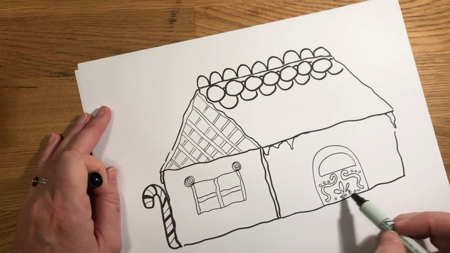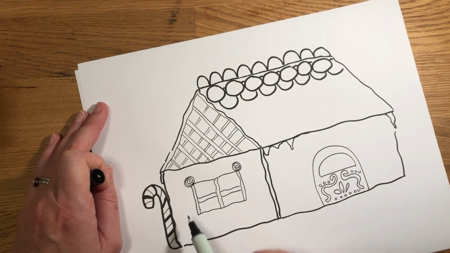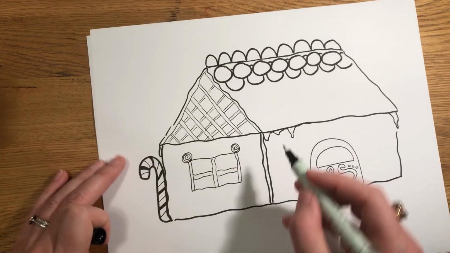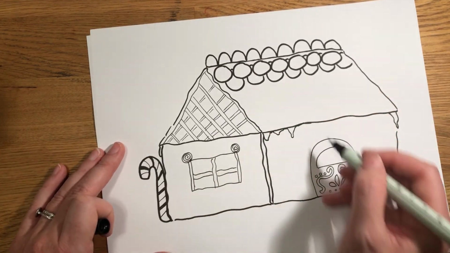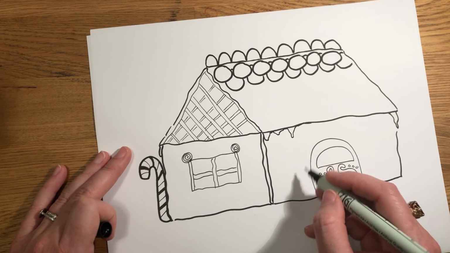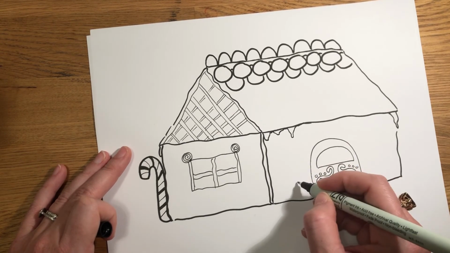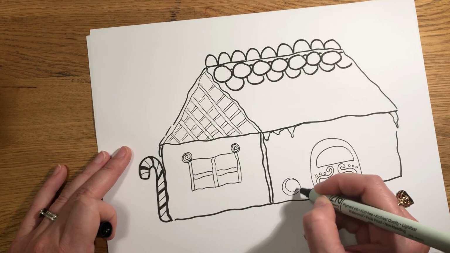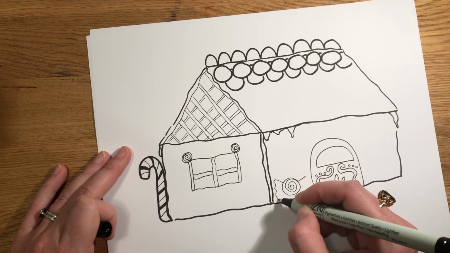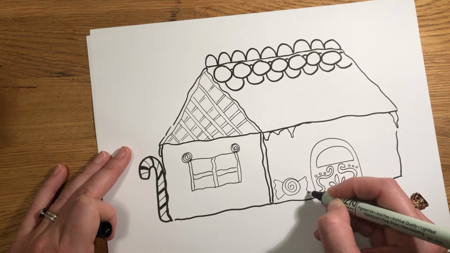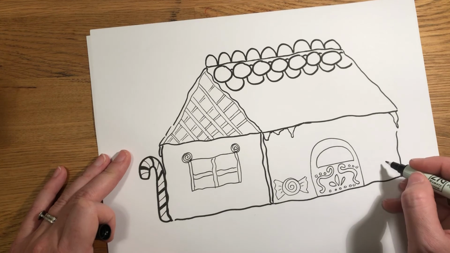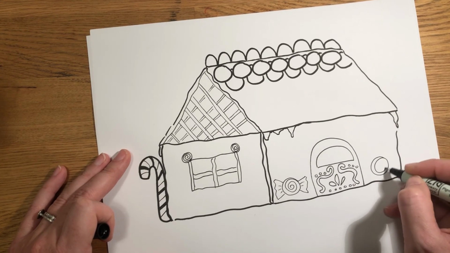So again, you can take these design elements, put them all over. You can take candy elements, put them all over. So you're basically just taking the house design and then you're adding all of these little pieces to it. You could add candies that are like wrapped candies. So you could do something like this and put the wrapper on the edge like that. Think about Candyland. That's a good one to be inspired by.